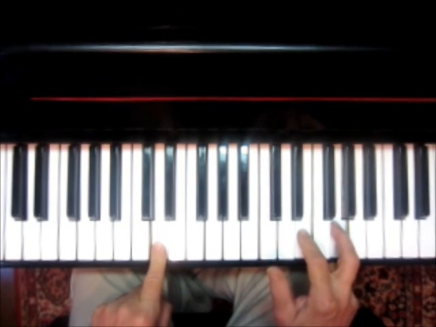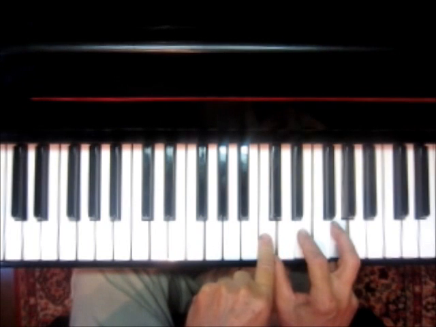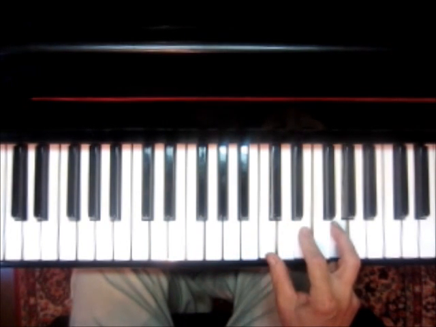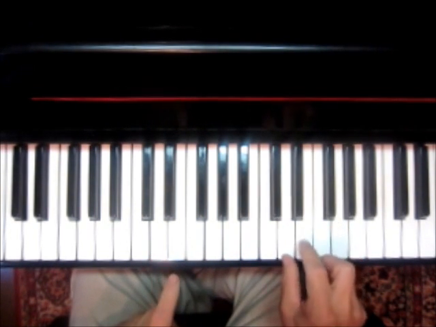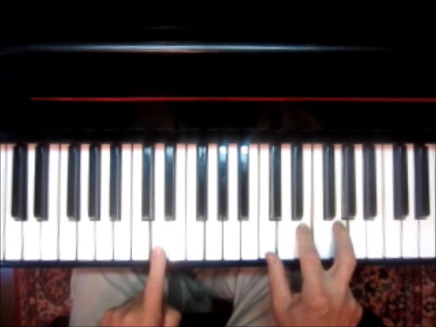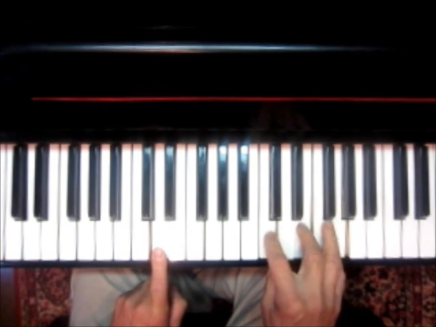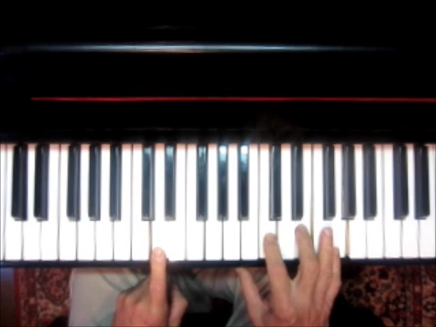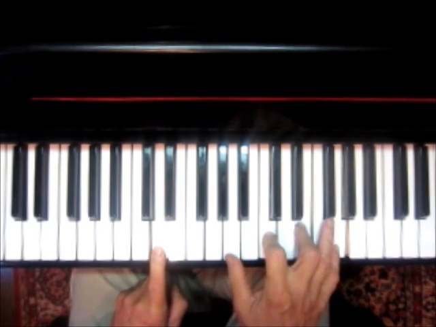There's my root, there's my 7th, a whole tone below the root, there's my 9th, a whole tone above the root, and of course 1, 2, 3, 4 is my 11. Well, the 5th's missing. Sometimes if you realize that you're playing an 11, then you probably will put the 5th at the bottom.